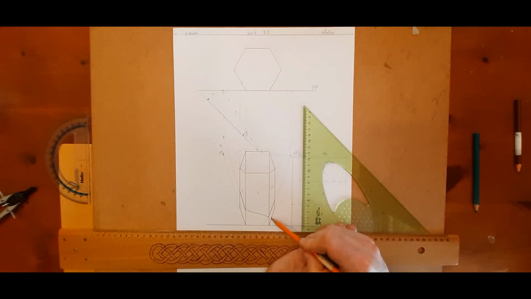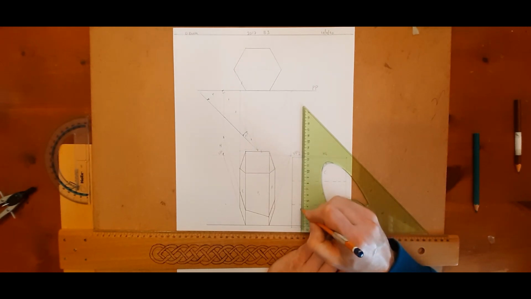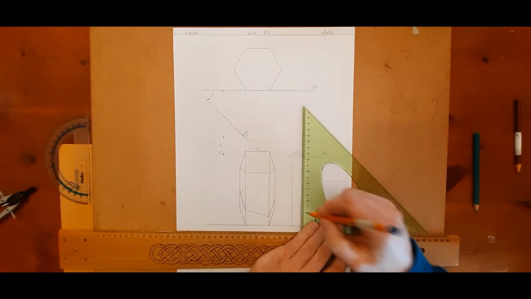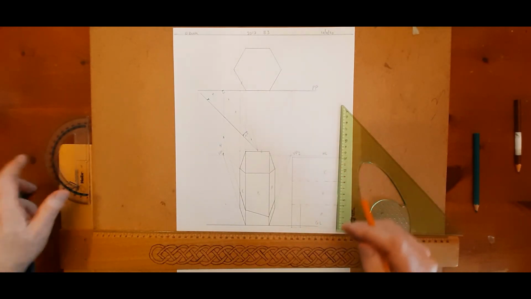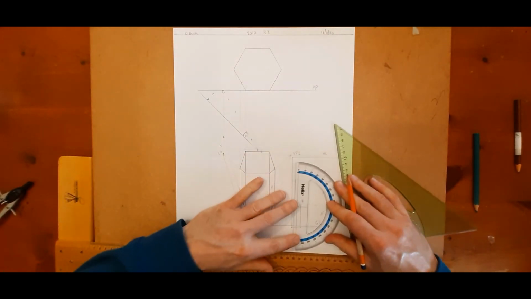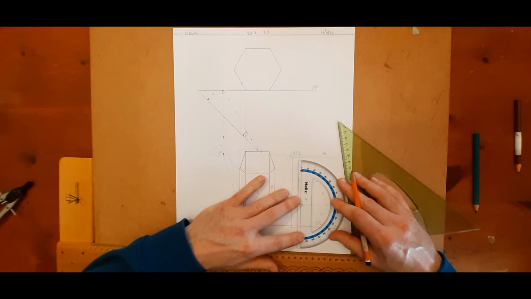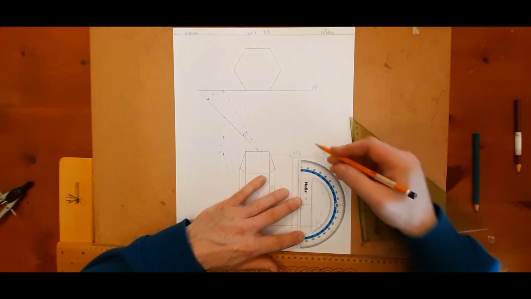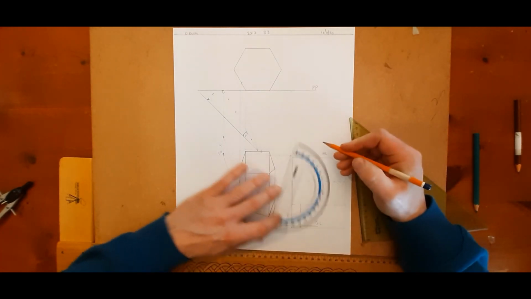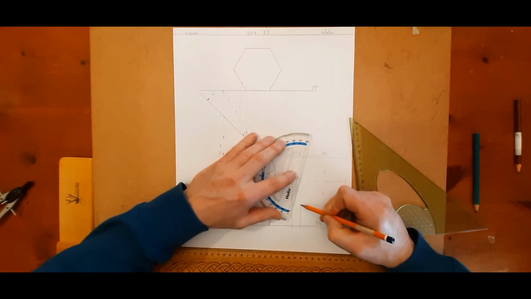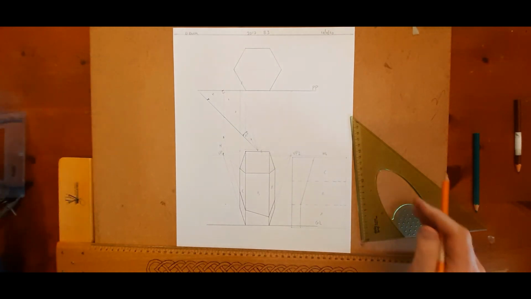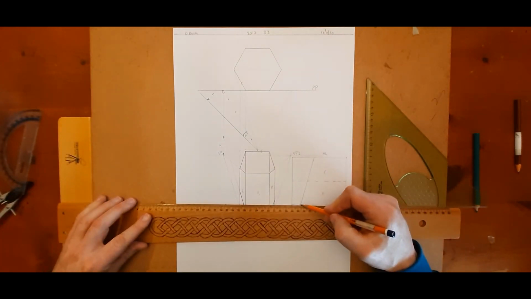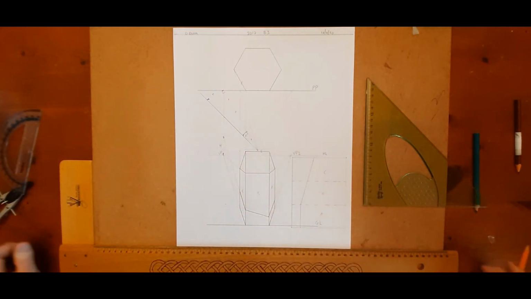So that's representing this guy here now. He'll be going across as far as there. And we know then B and C start rising up at 15 degrees. So again, throw down your set square there. Mark off 15 degrees. And that would be your development done.